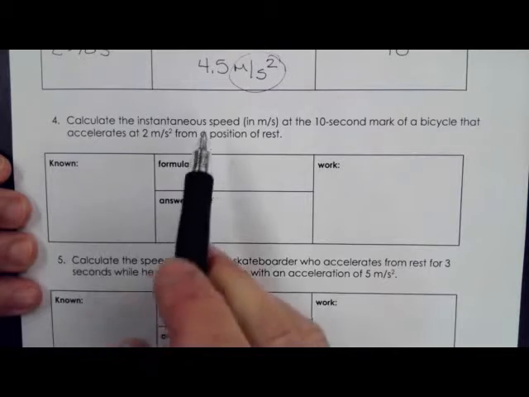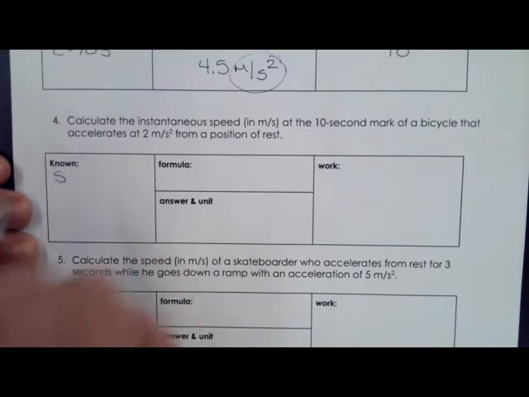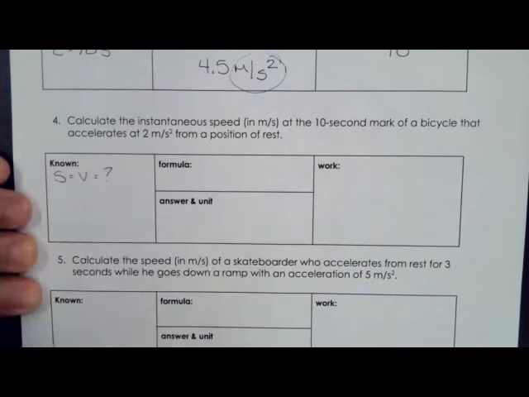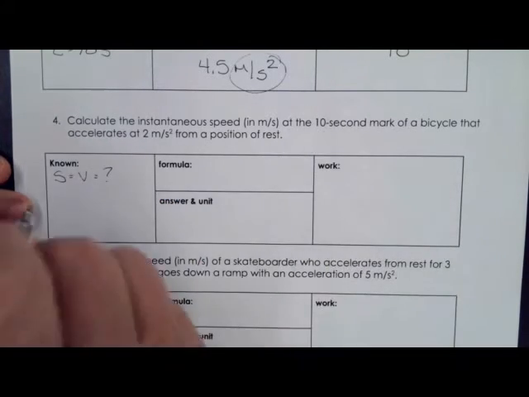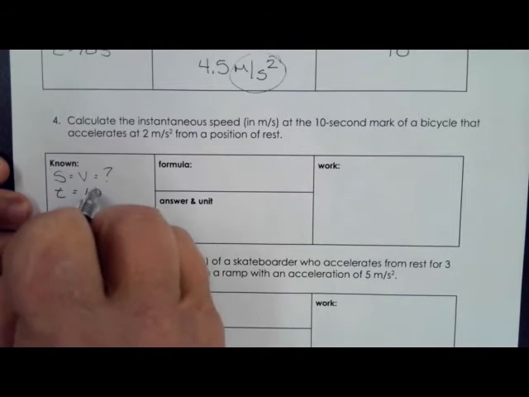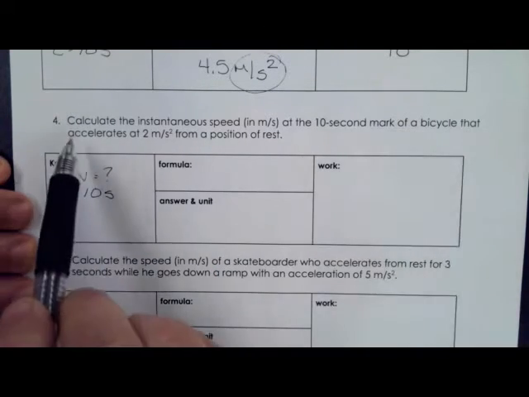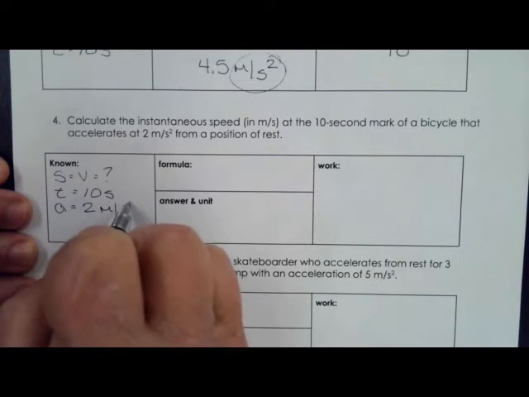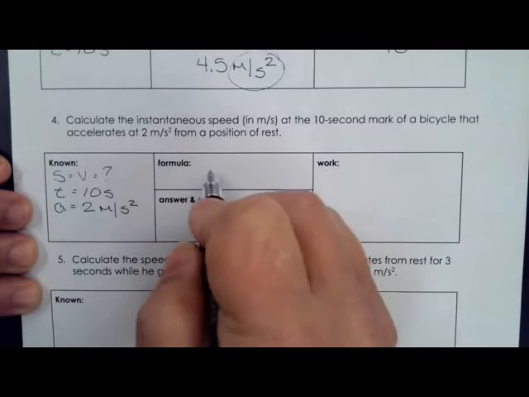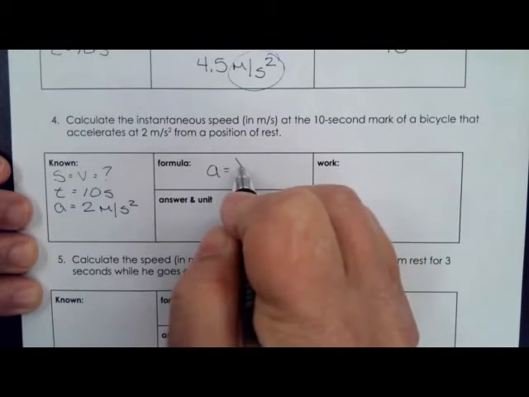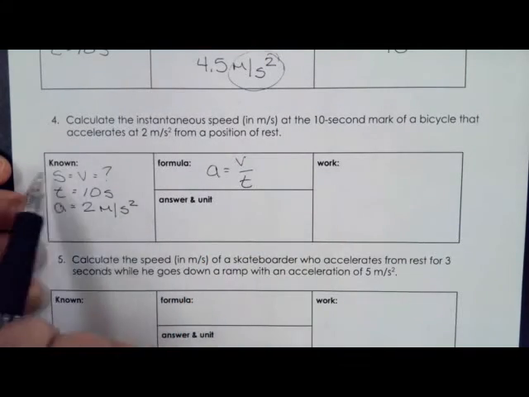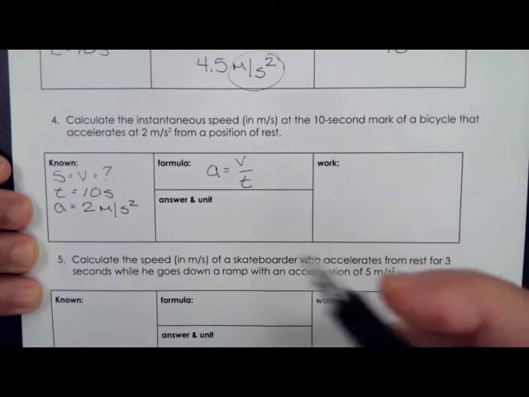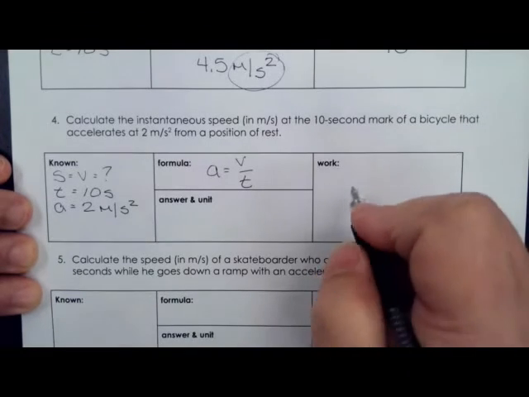Second one, calculate the instantaneous speed. So we're looking for speed, but we also know that speed is the same as velocity, so that may help us. At the 10-second mark, so that's the time, of a bicycle that accelerates, and it gives us the acceleration here, 2 meters per second squared. So the formula that we have is A equals V divided by t. And because we know v and s are the same, except velocity has a direction, we can still use that. So let's plug into this formula.